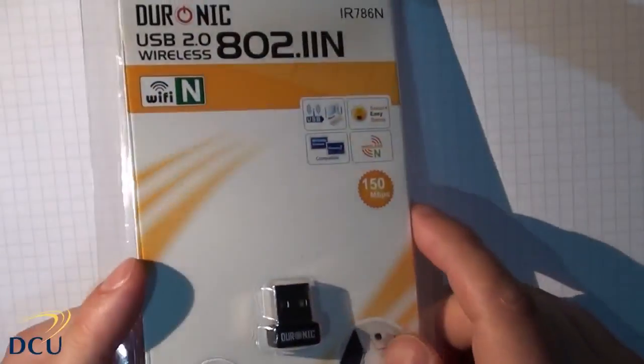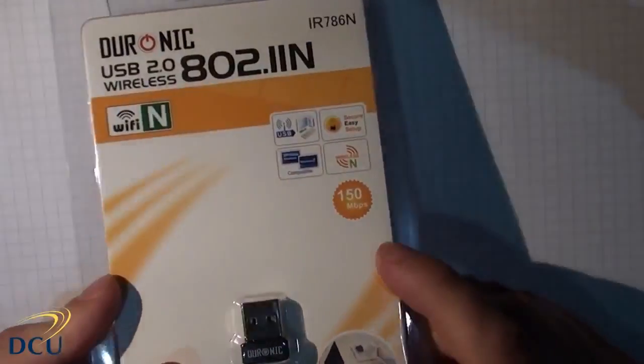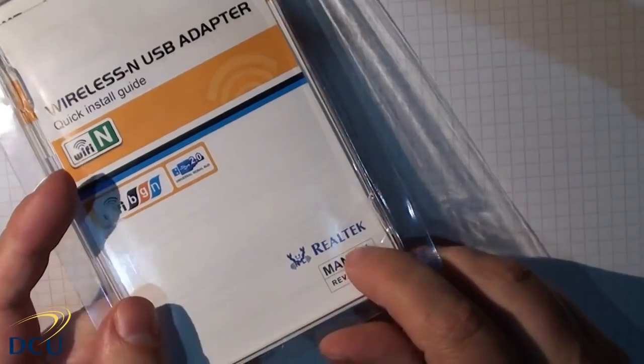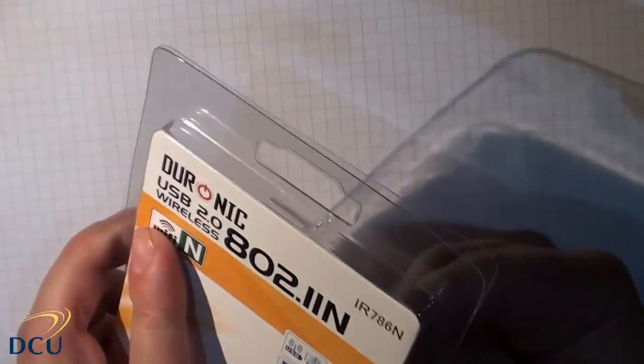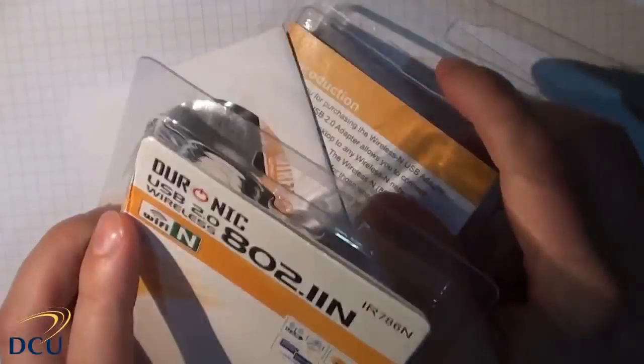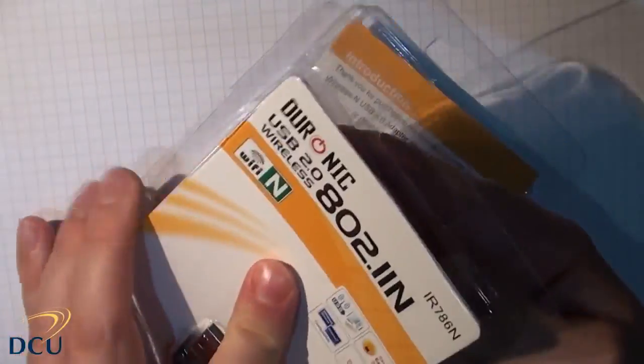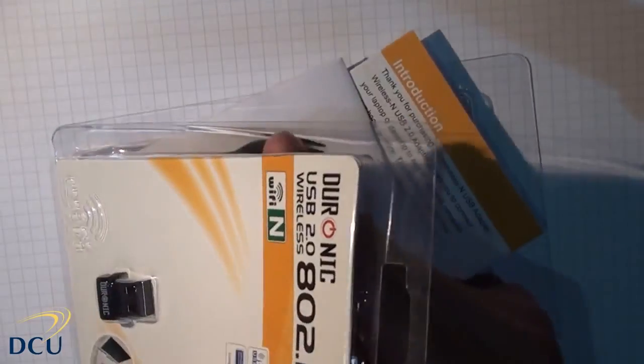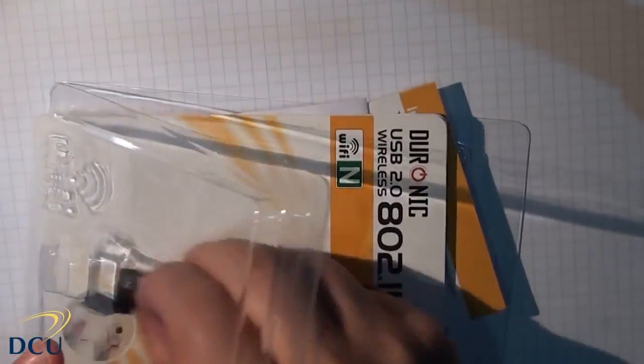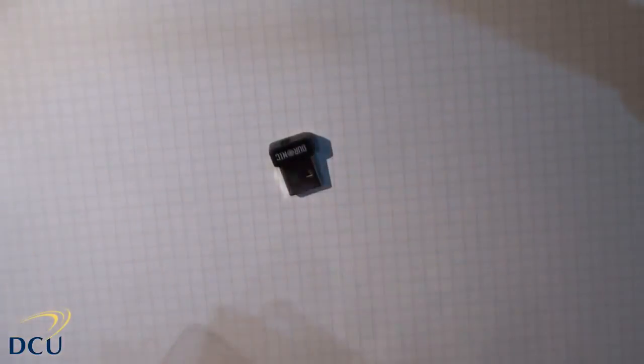The Duronic comes in slightly less environmentally friendly packaging. It too claims 150 megabits per second with B, G and N compatibility. It looks to be about the same size, and you can see on the back that it mentions that it has a Realtek chipset. Again, a search of the internet using the product ID told me that it was the same chipset.